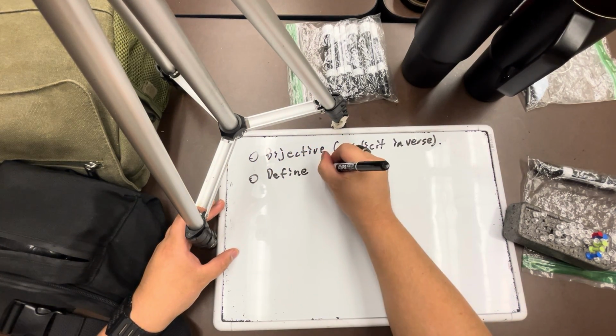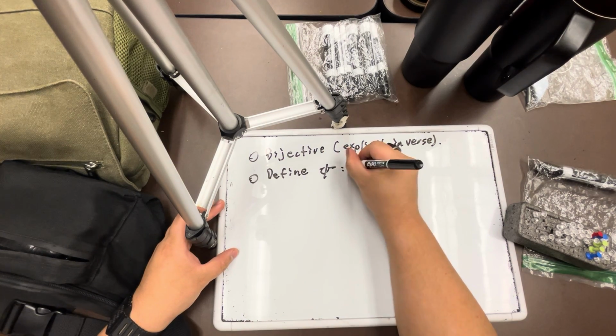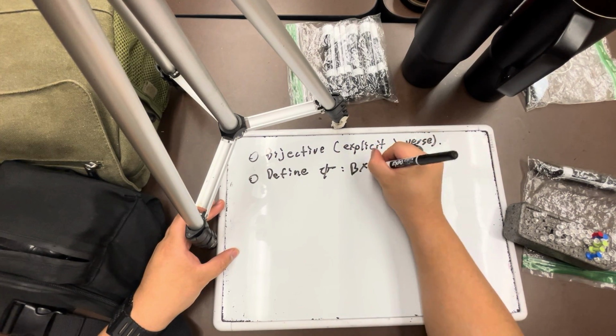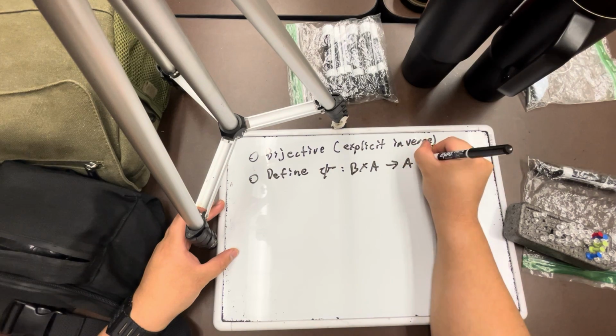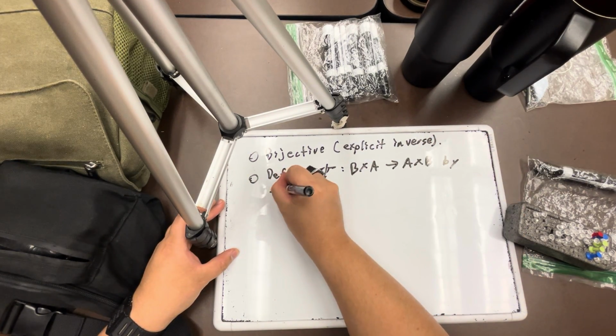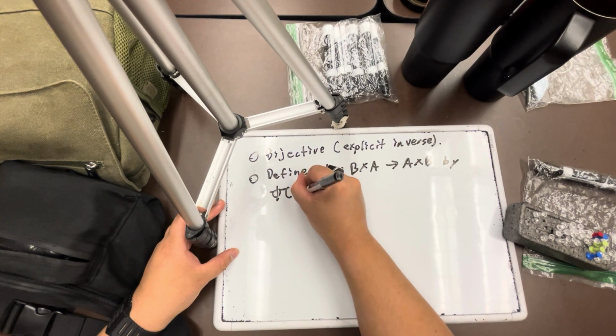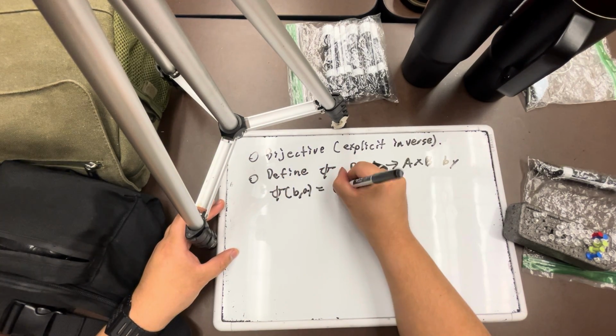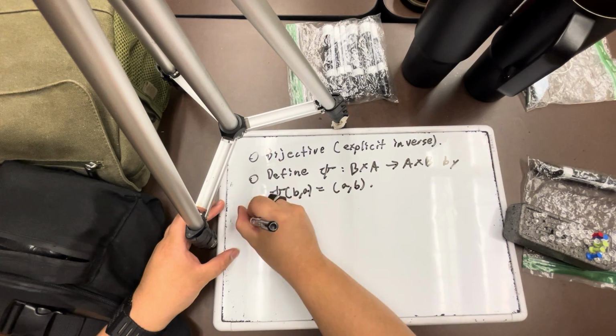Define psi as the map from B cross A to A cross B by psi of (b, a) being equal to (a, b).